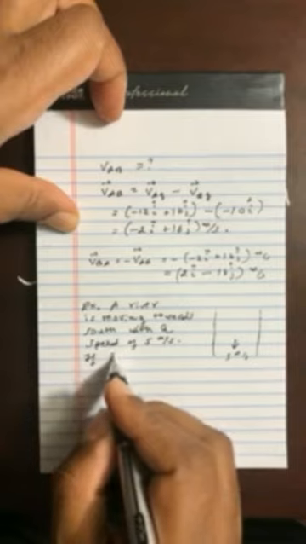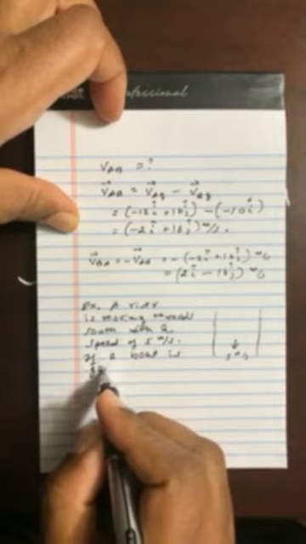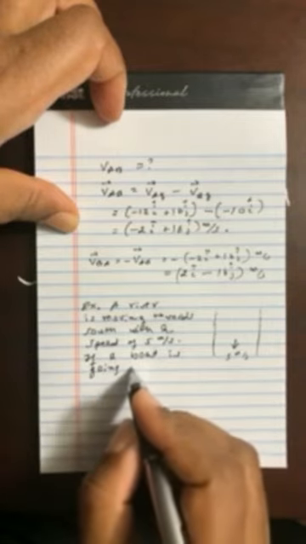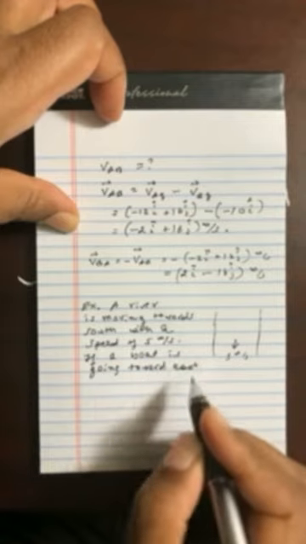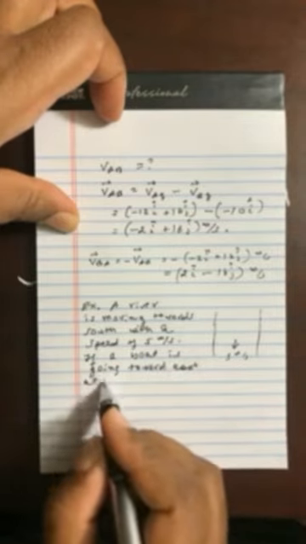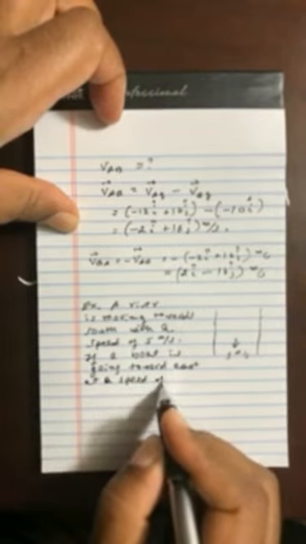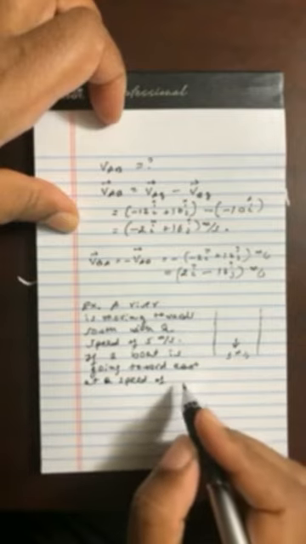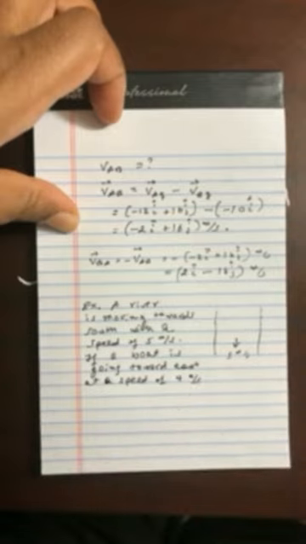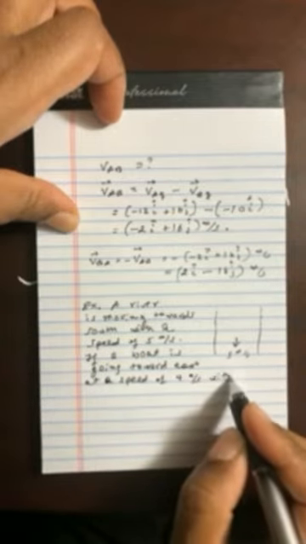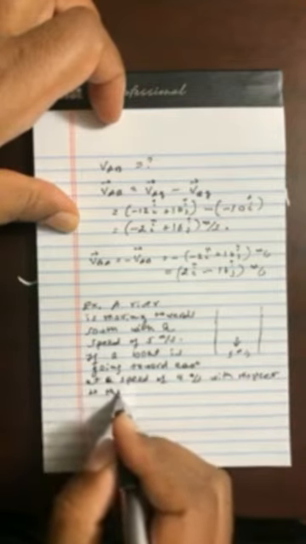Now if a boat is going towards east at a speed of, let's say, maybe 4 meters per second with respect to the river, okay.